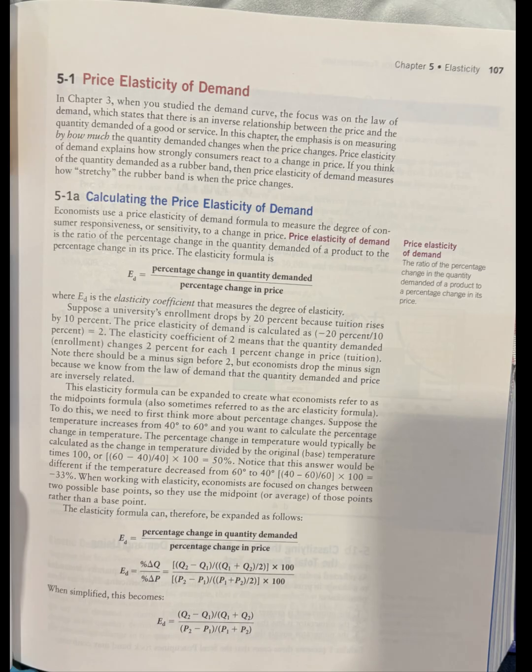If you think of the quantity demanded as a rubber band, then the price elasticity of demand measures how stretchy the rubber band is when the price changes. 5-1a Calculating the price elasticity of demand. Economists use the price elasticity of demand formula to measure the degree of consumer responsiveness or sensitivity to a change in price. Price elasticity of demand is the ratio of the percentage change in the quantity demanded of a product to the percentage change in its price.